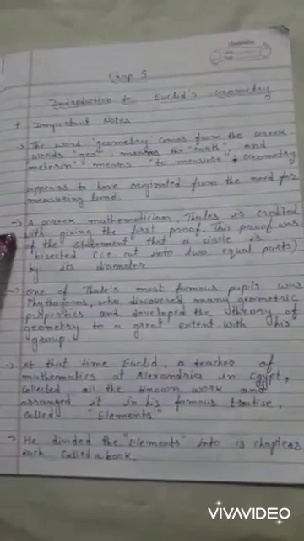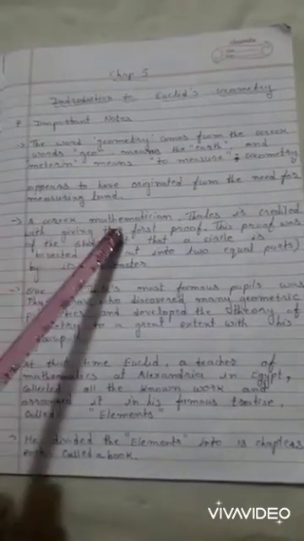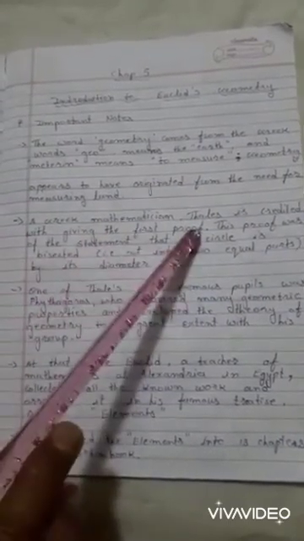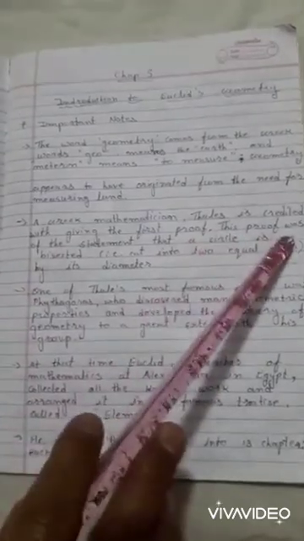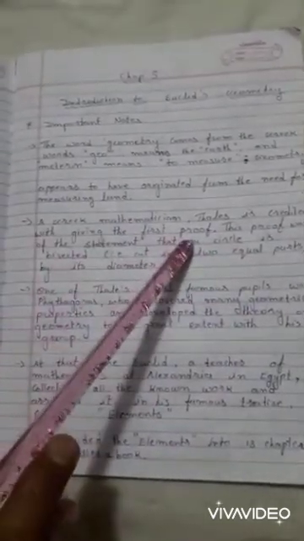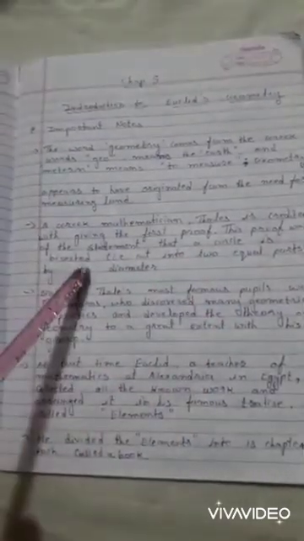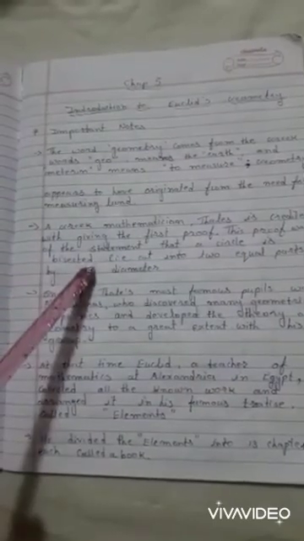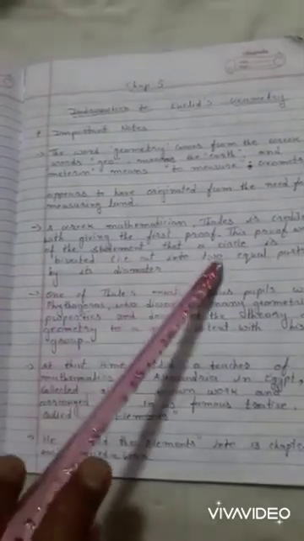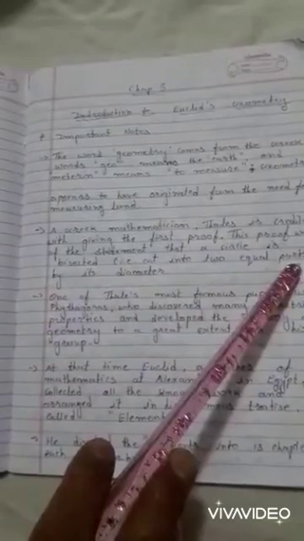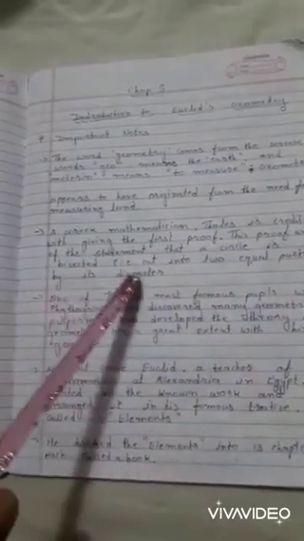Now the next topic is a Greek mathematician, Thales, who is credited with giving the first proof. This proof was of the statement that a circle is bisected. The meaning of bisected is cut into two equal parts by its diameter.